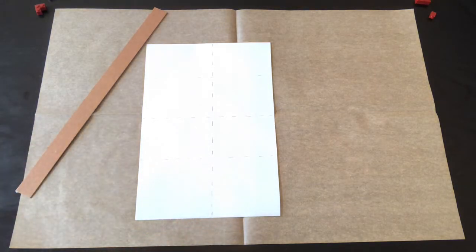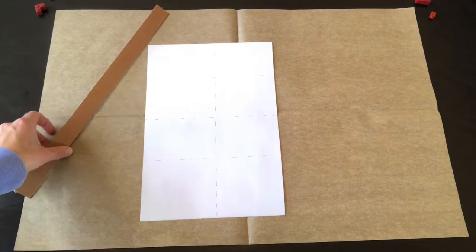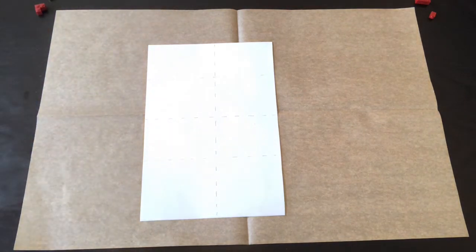Now your paper has 8 parts. I may have done just a little math right here in the middle of an art lesson. Woohoo! Go math! When you're done, please place your straight edge back into your art kit. Pause the video if you need extra time. Are you good to go?